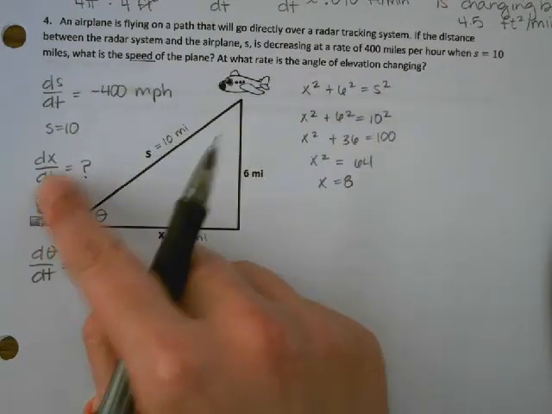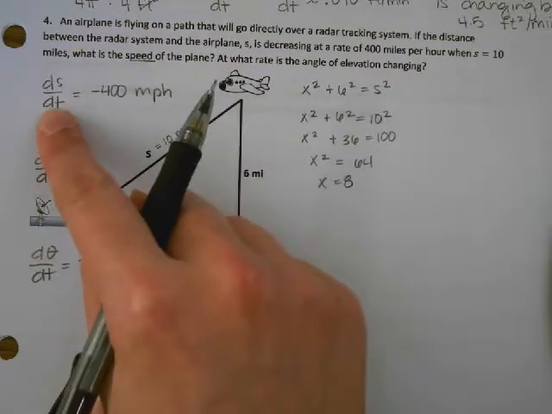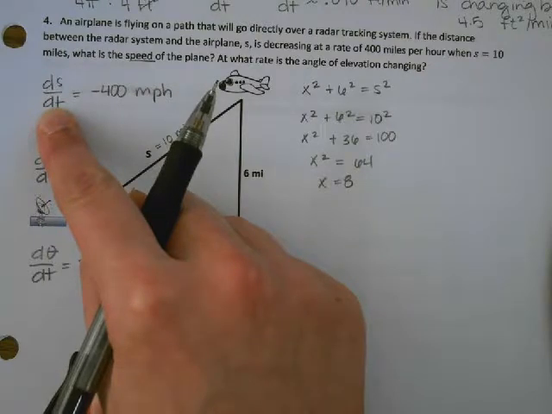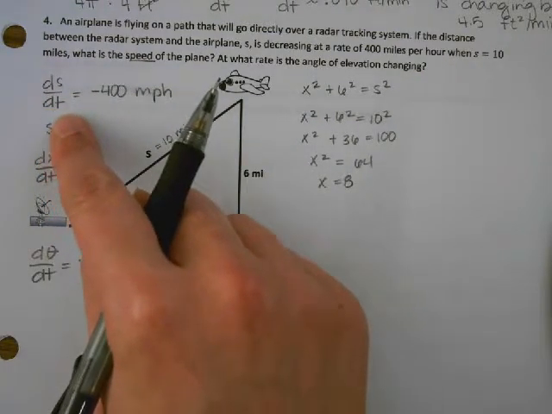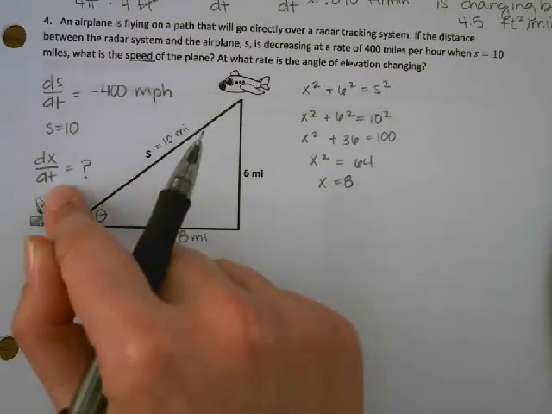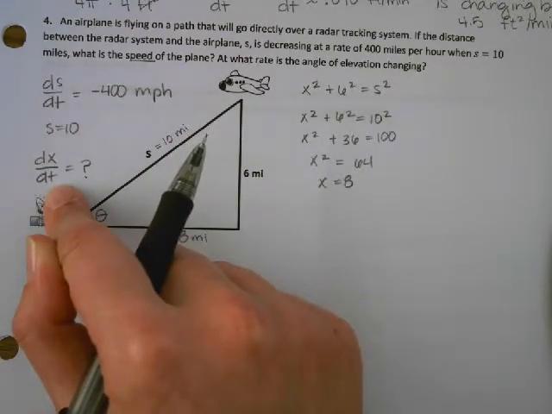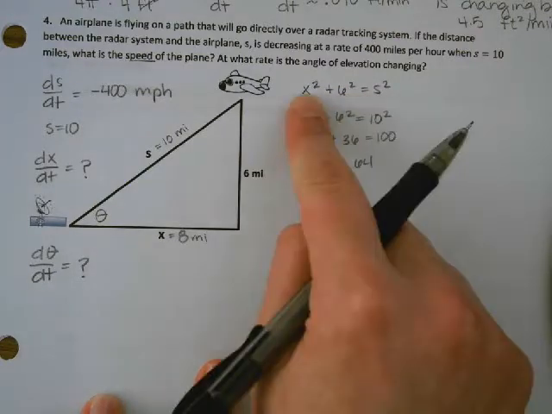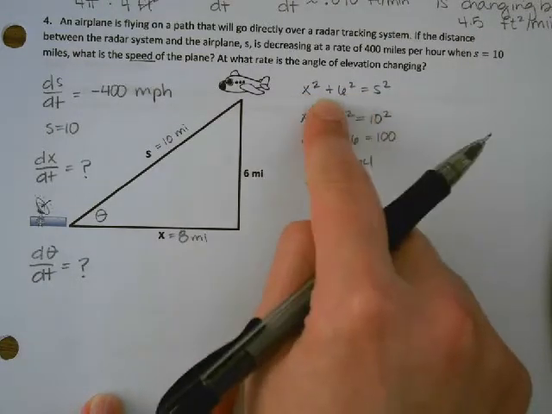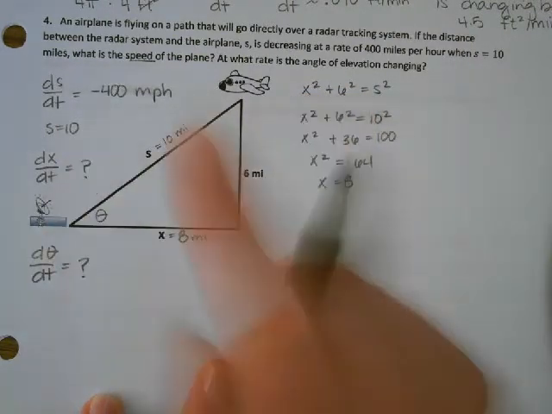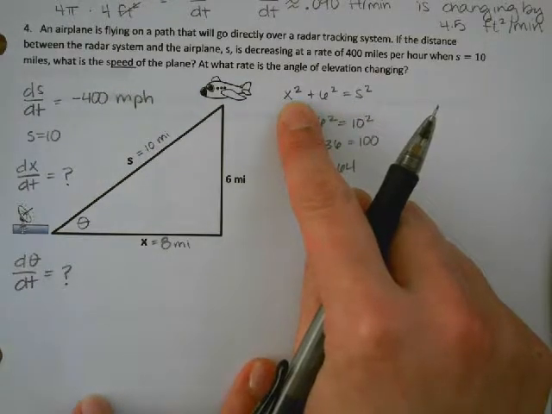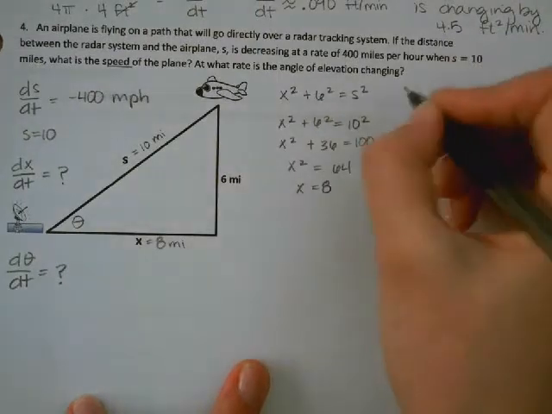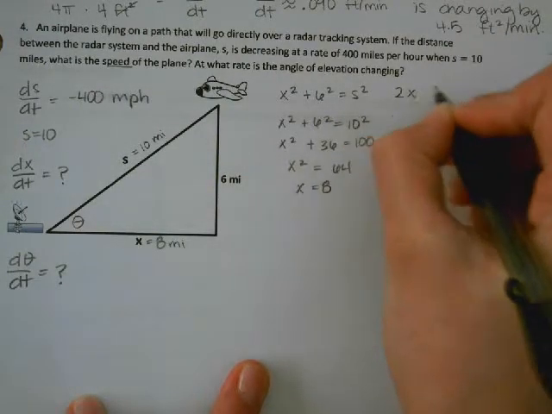Well, we were trying to find, we have ds dt. What is ds dt? It's the derivative, right? It's the derivative of s. And we are looking for dx dt, which is the derivative of x. So what do you think we probably need to do with this? We need to find the derivative, and then we need to do something with the derivative. Okay. So what's the derivative of x squared? 2x. 2x. And what else do we have to put on it? Dx dt.